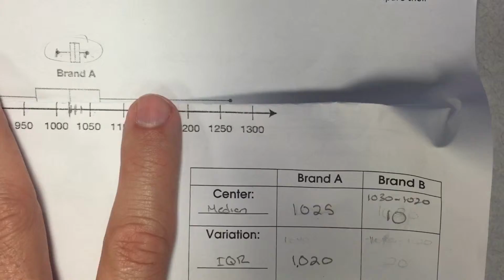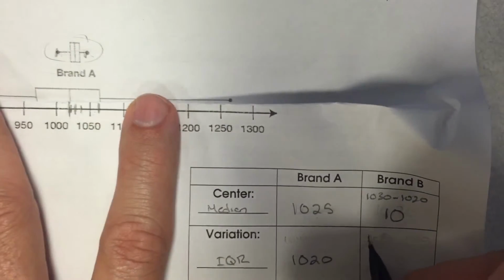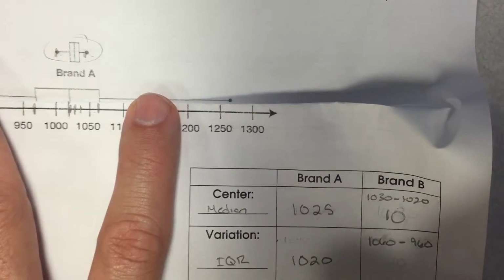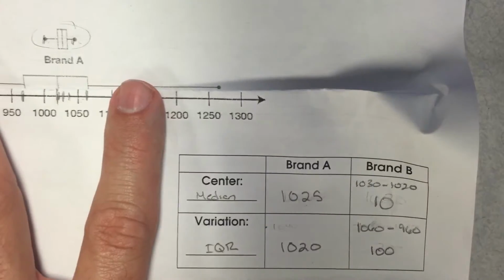So that 50% of my batteries are right there at that 1,020. I have an upper quartile of about 1,060 and a lower quartile of about 960. I subtract those two, and I have an interquartile range of 100.